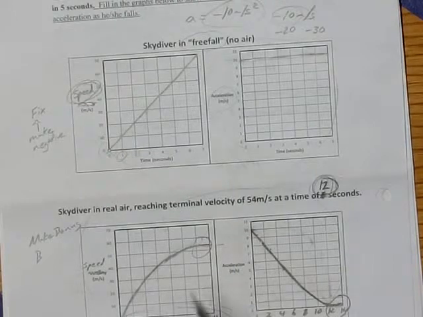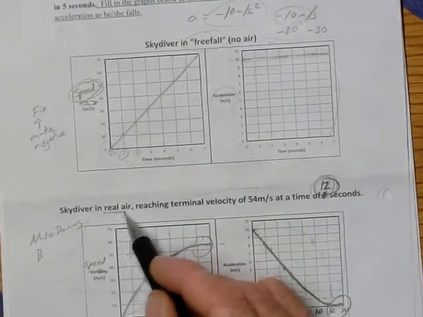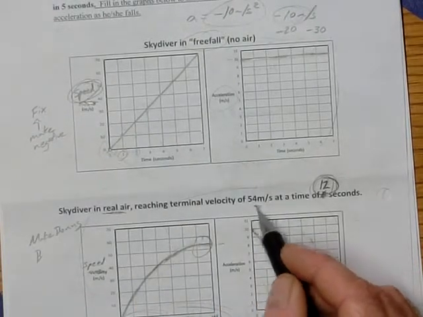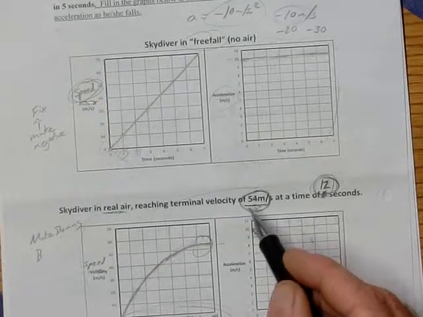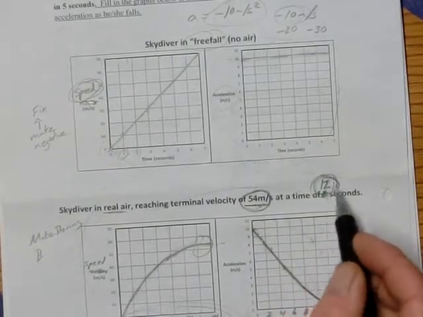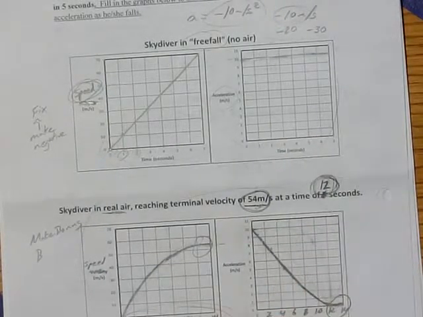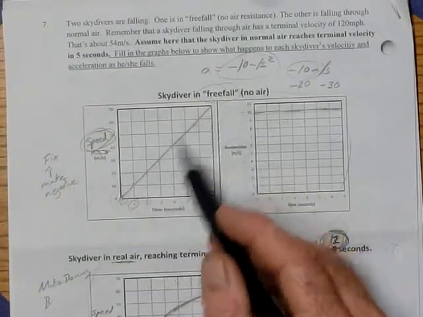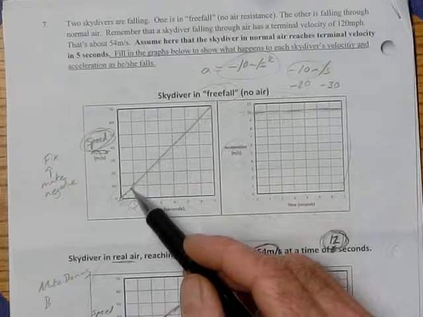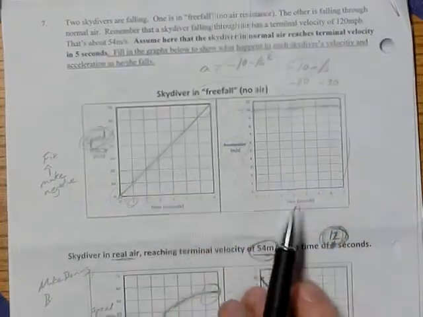But what this is showing basically is that in real air, if you assume that somebody reaches terminal velocity, this is right. This is like 120 miles per hour. If you assume that somebody reaches that after falling for 12 seconds, then this is what their speed graph would look like. It's not a straight line. They're not going to have the same change in speed the whole time.